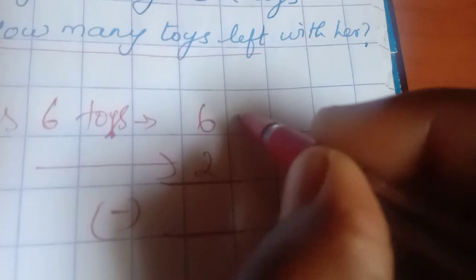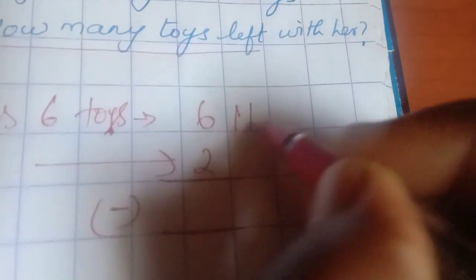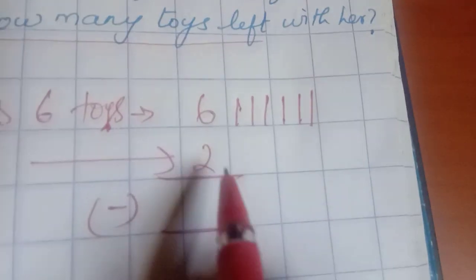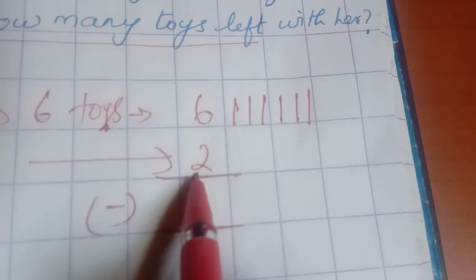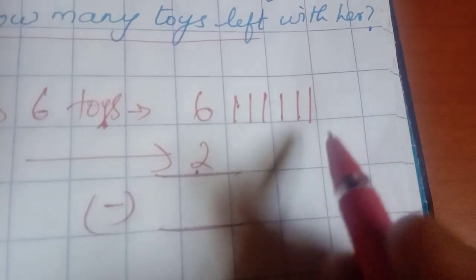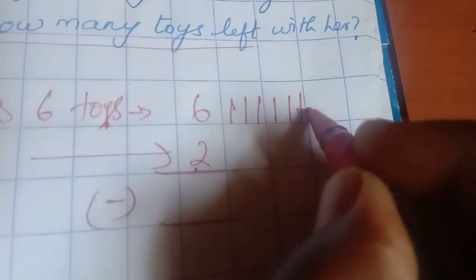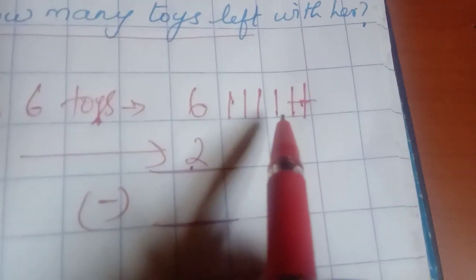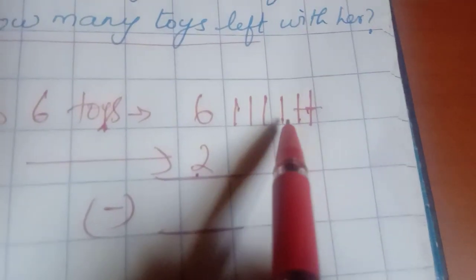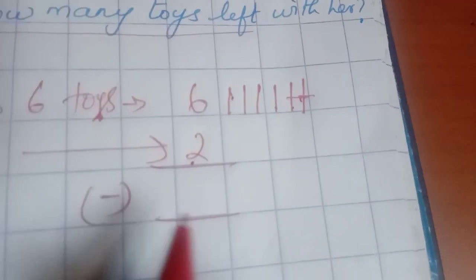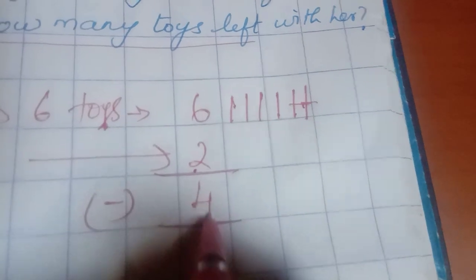So I am going to draw a line. Okay, 1 2 3 4 5 6. The down number is 2, so I am going to cut 2 numbers, 1 and 2. The remaining numbers I am going to count and write here. 1 2 3 4. So 4 is the answer.